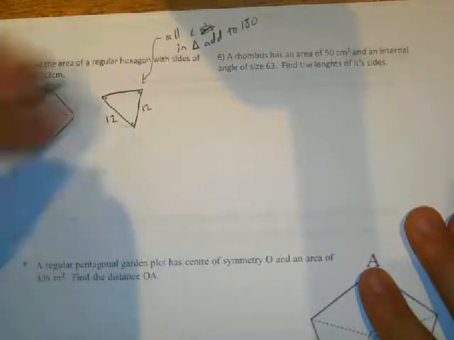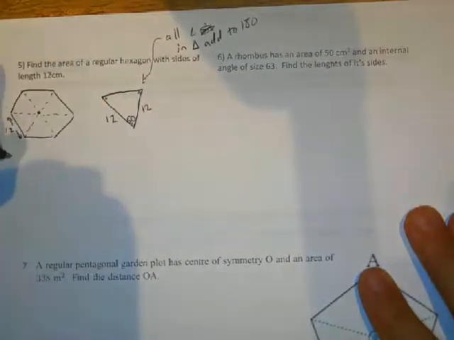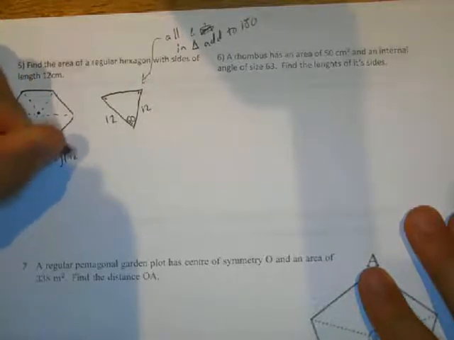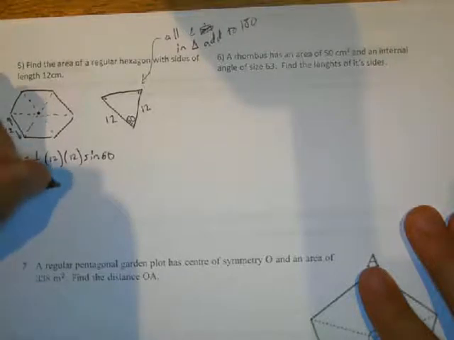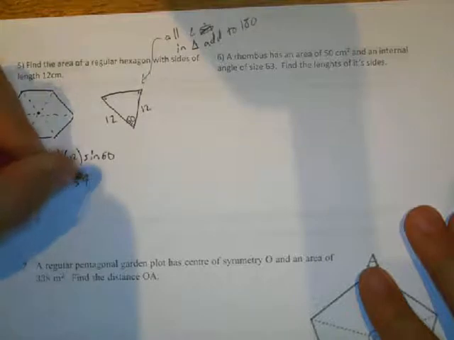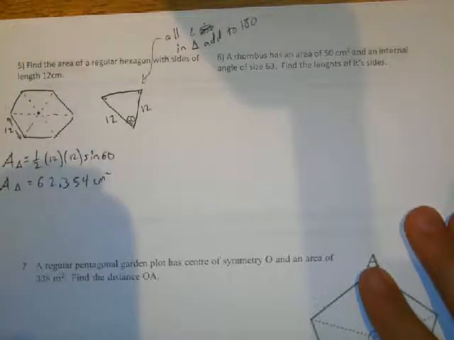Now, also these angles are the same measurement. All the angles in a triangle add to 180. So that means this angle here is going to have to be 60 degrees. So the area of this triangle is going to be 1/2 times 12 times 12 times sine 60, and you put that into your calculator, and the area of the triangle is 62.354 centimeters squared. Okay, that's the area of one triangle.